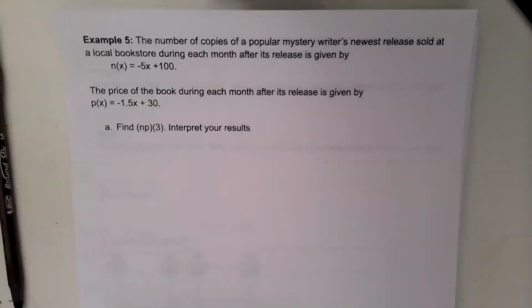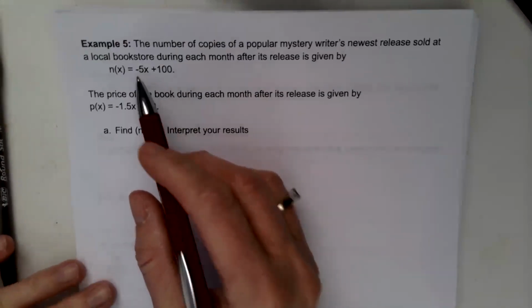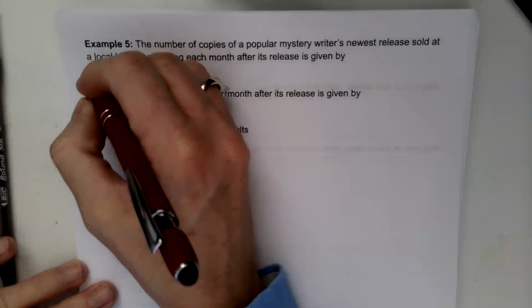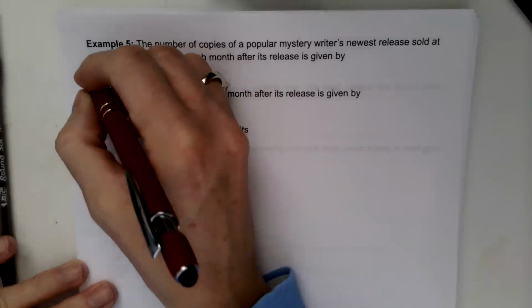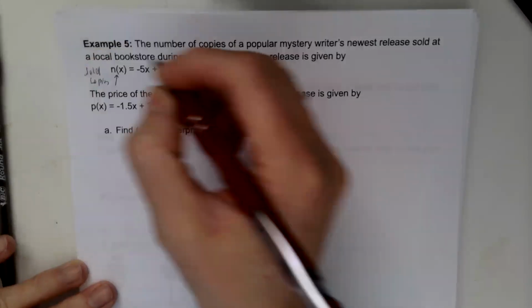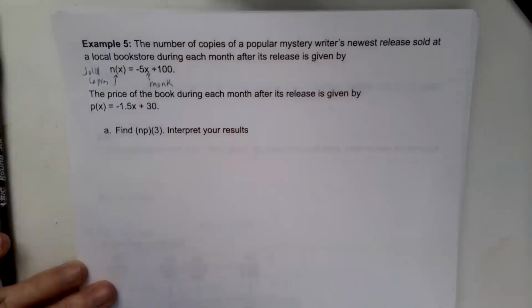The last example that I have for you today is example 5. The number of copies of a popular mystery writer's newest release sold at a local bookstore during each month after its release is given by this. This is the total number of copies sold, and this is the month, during each month after its release.